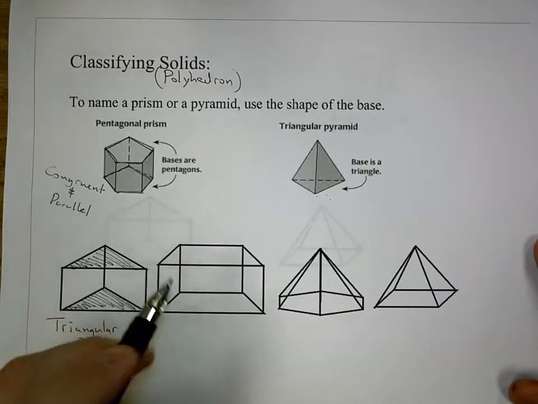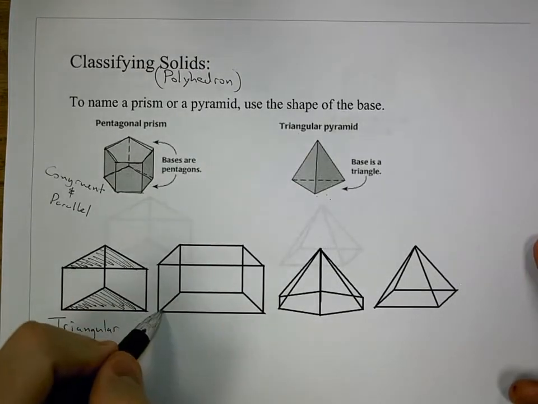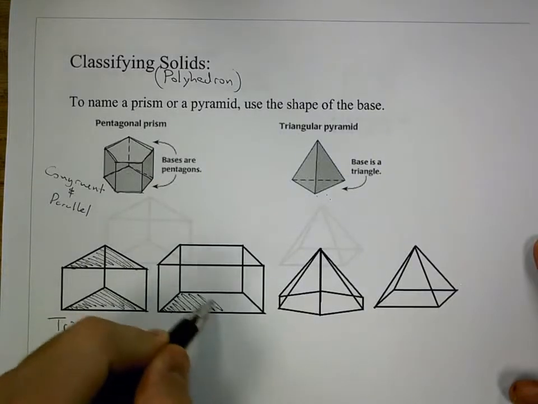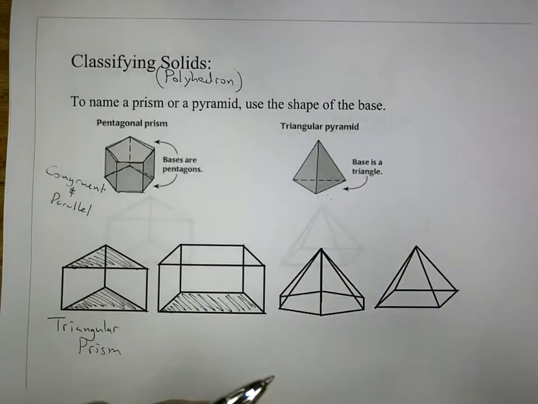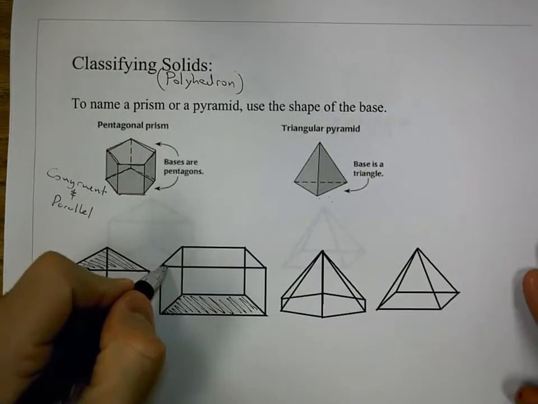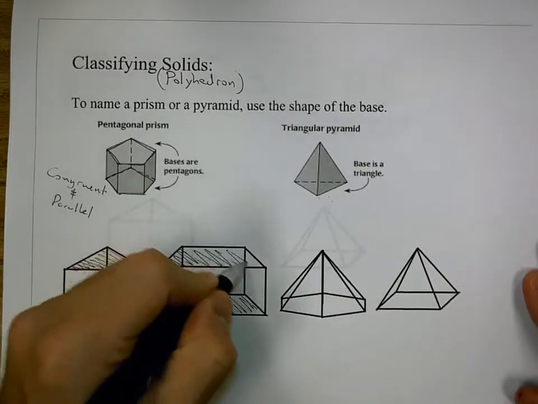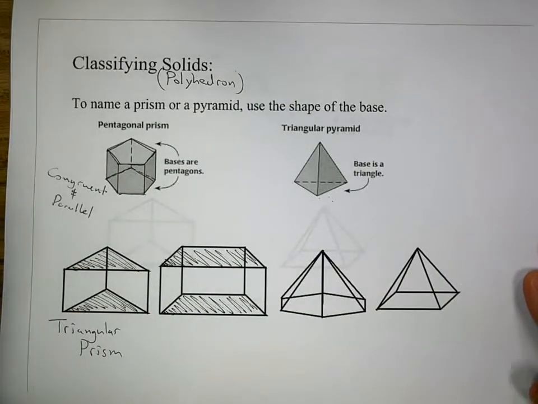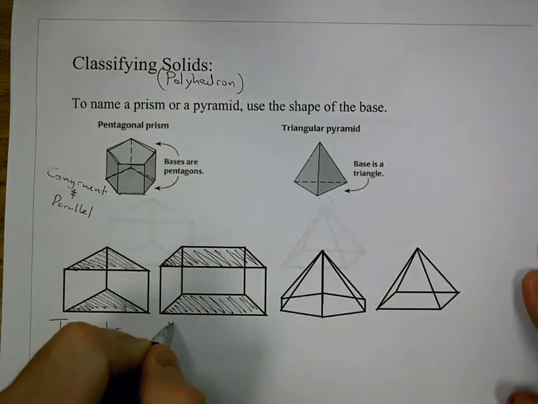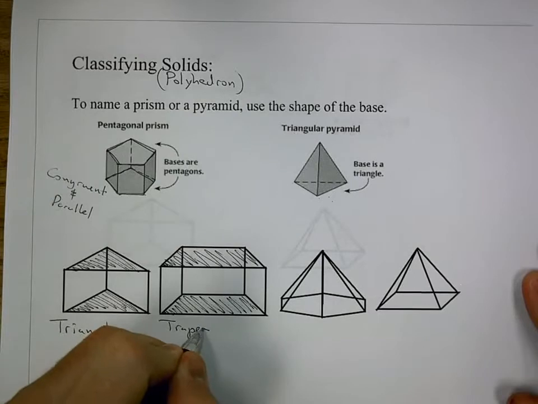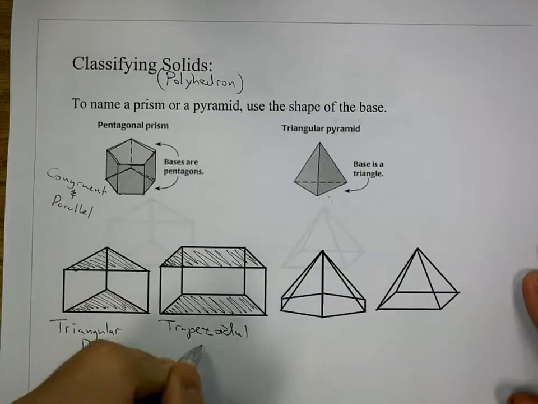Next one can be a little deceptive on how you see it, but if I look at those two rectangles that I have, it almost looks like the front and the back, those are not congruent, so we can't call those the bases. Our bases are actually these objects, which hopefully you recognize as trapezoids, and we call it a trapezoidal prism.